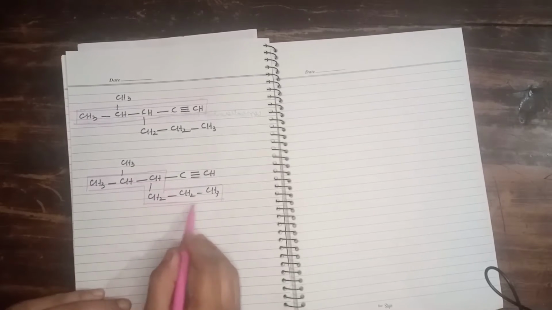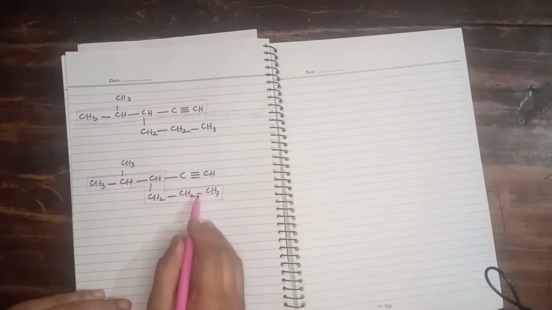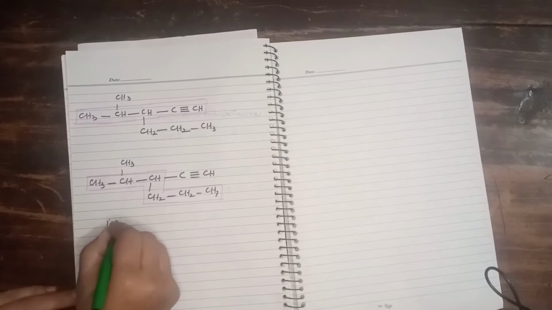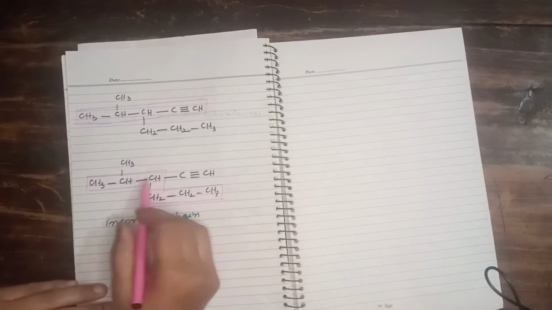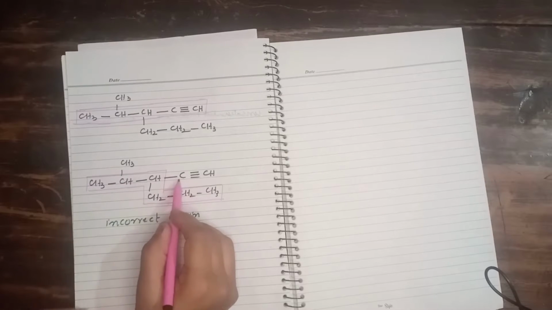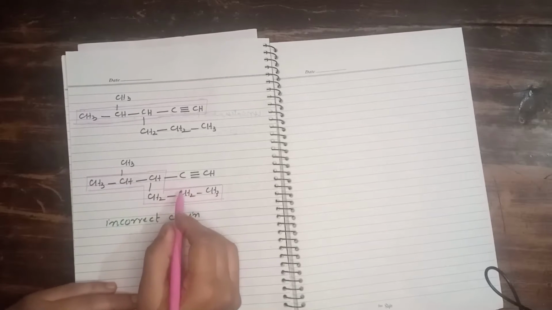But this is wrong. This chain is not correct. What is the reason why this is incorrect? This is an incorrect parent chain. Why? Here you can notice this chain includes just one carbon forming the triple bond, right?